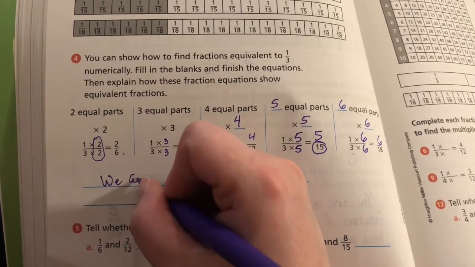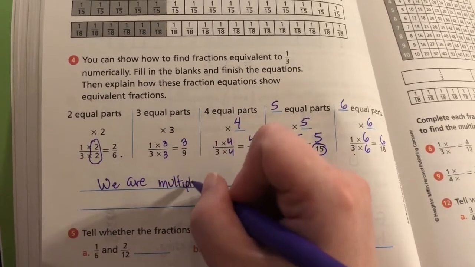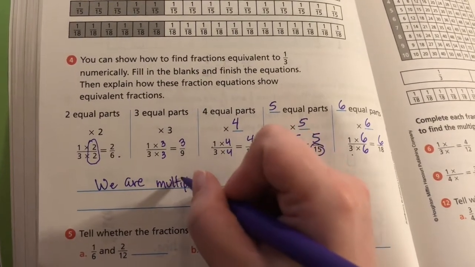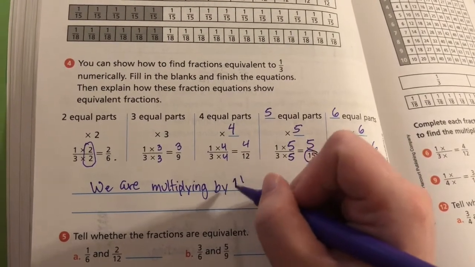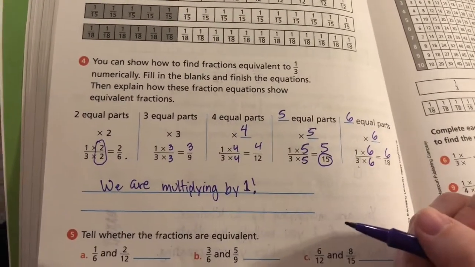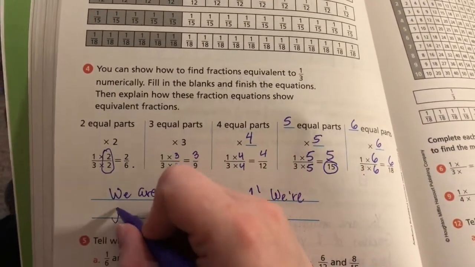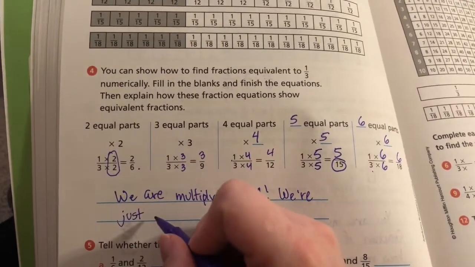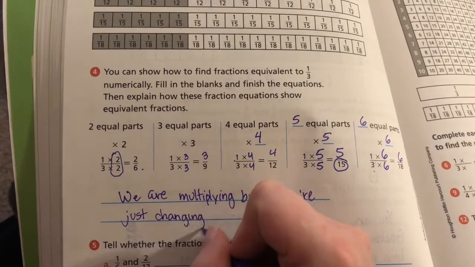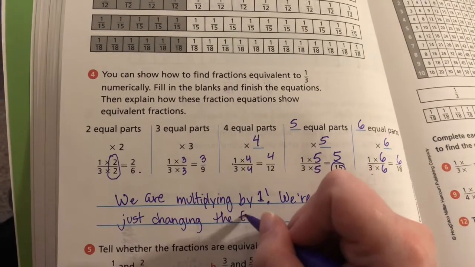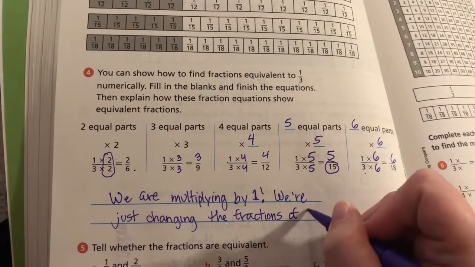We are multiplying by 1. That's a number 1, not an exclamation mark. We're just changing the fractions of 1.